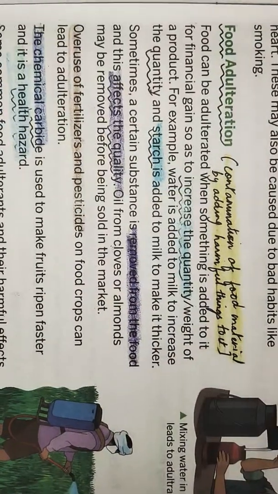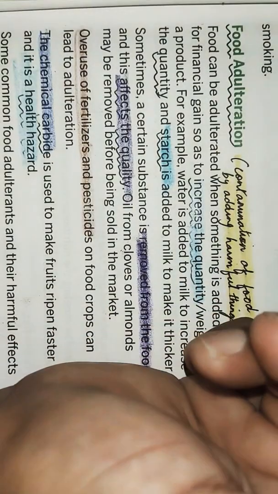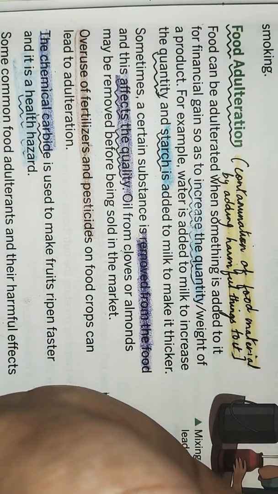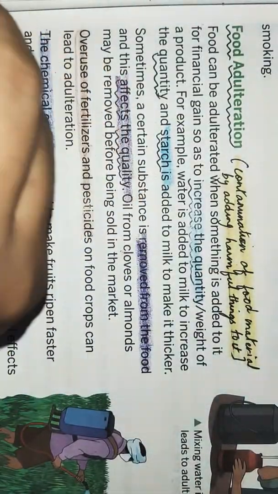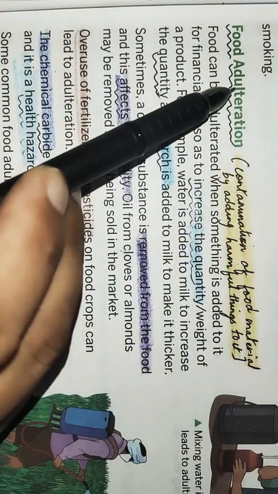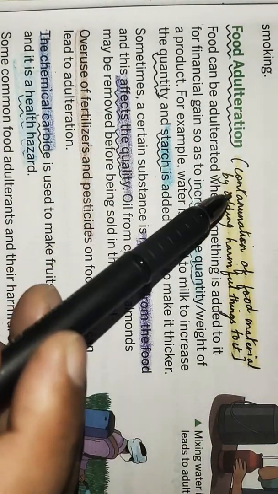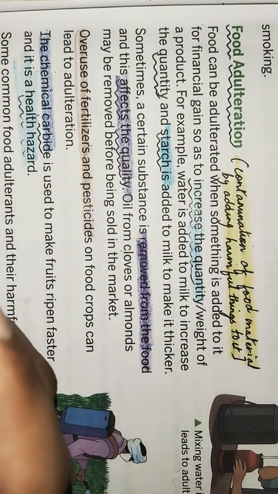Good morning, class. In the previous lesson, we learned about deficiency diseases, symptoms, and nutrient deficiencies. Today, we are going to learn about a new term known as food adulteration. Adulteration means mixing or contamination of food material by adding harmful things to it.